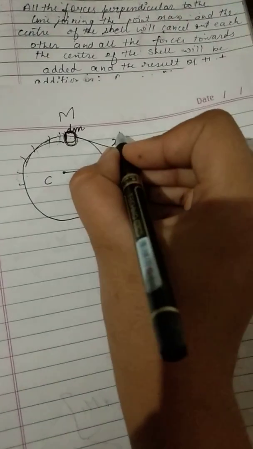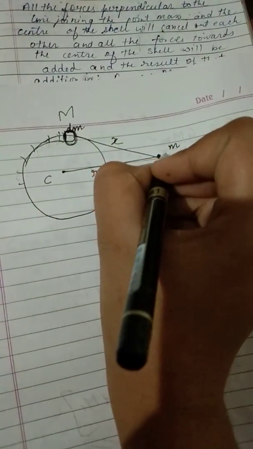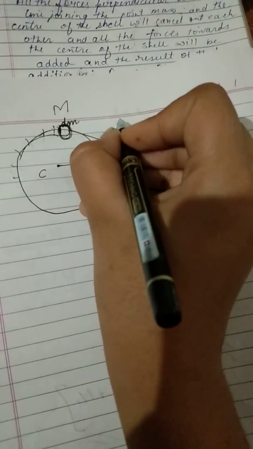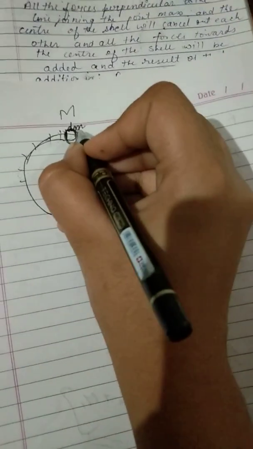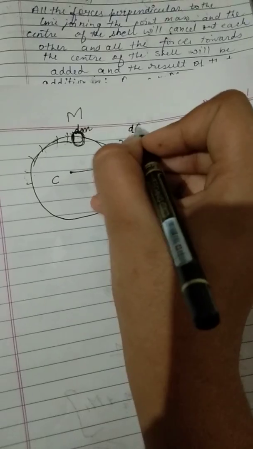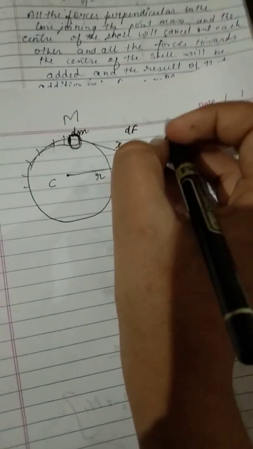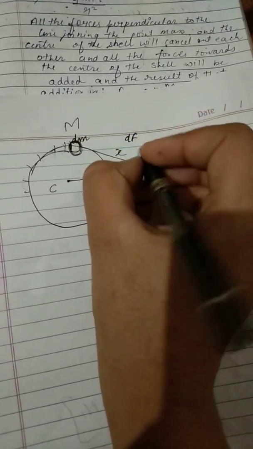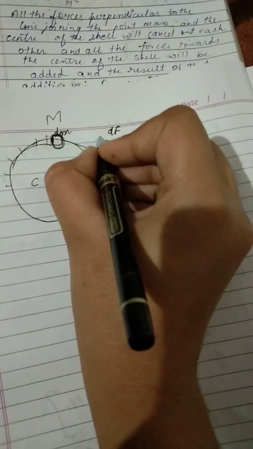Then the force that this mass will apply on m would be df, because this mass is very small and the force it will apply obviously will be very small too. And the direction, as the force is attractive in nature, is going to be in this direction.